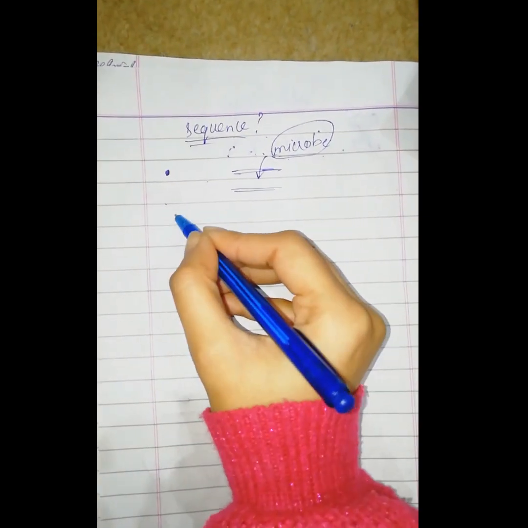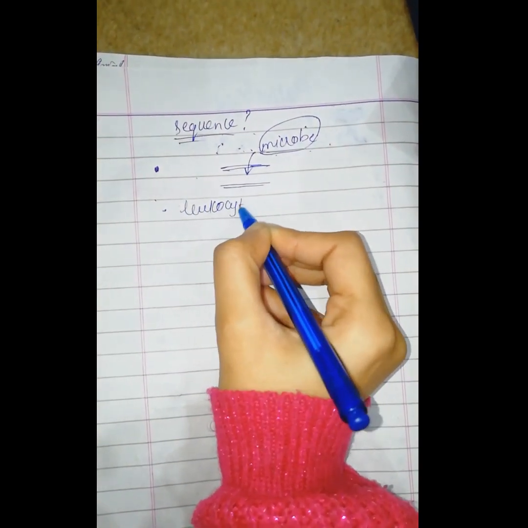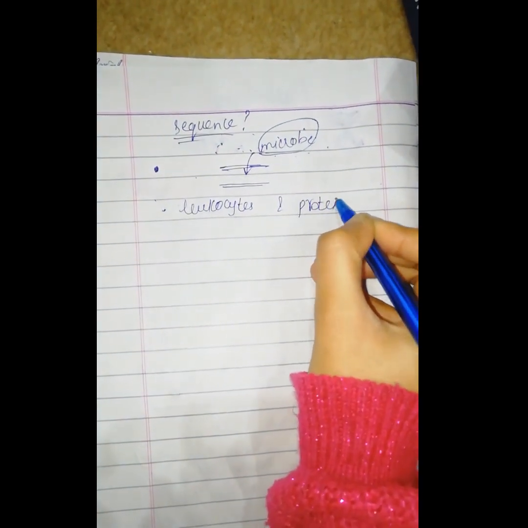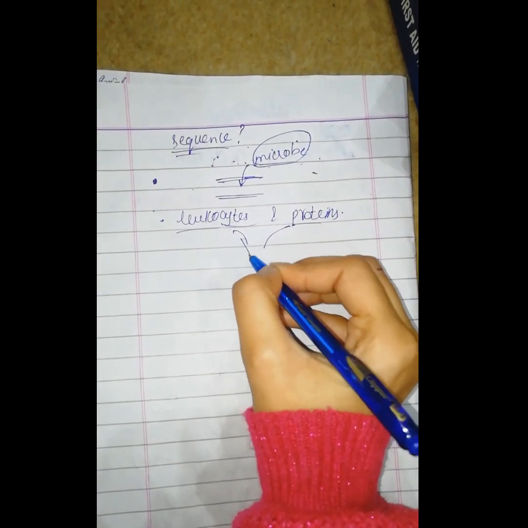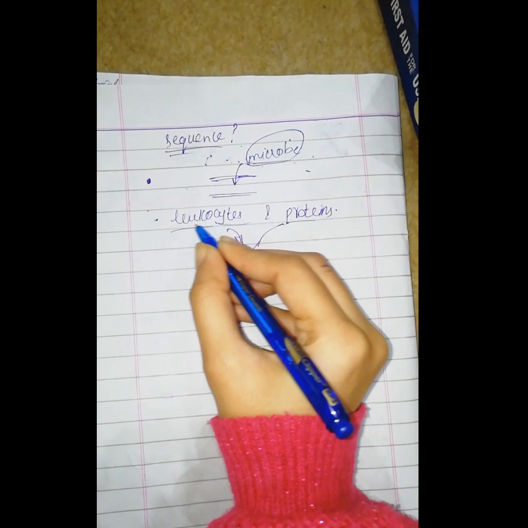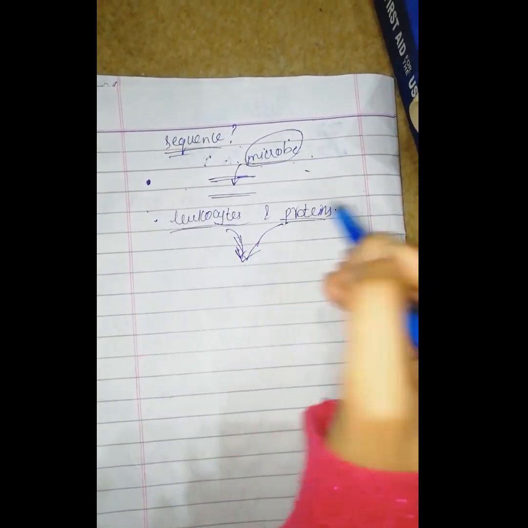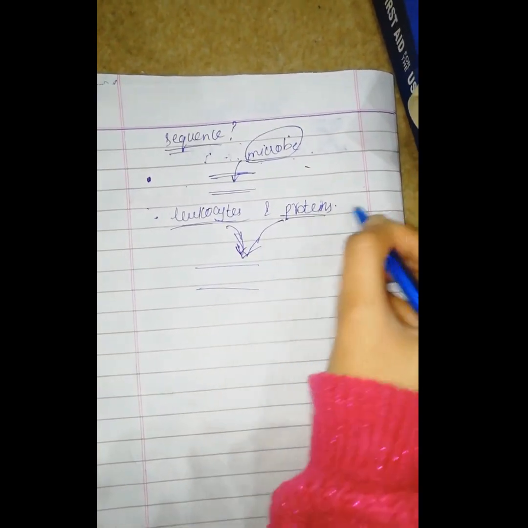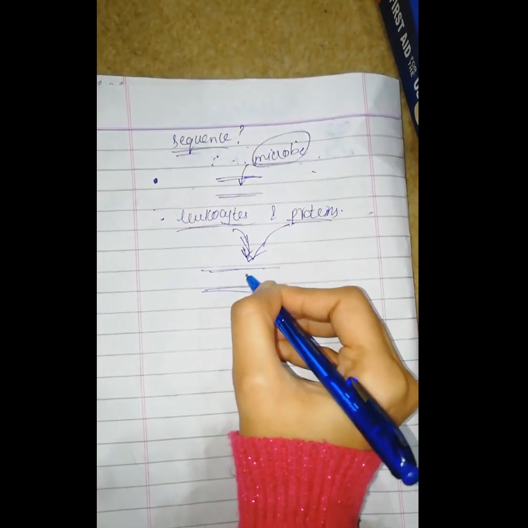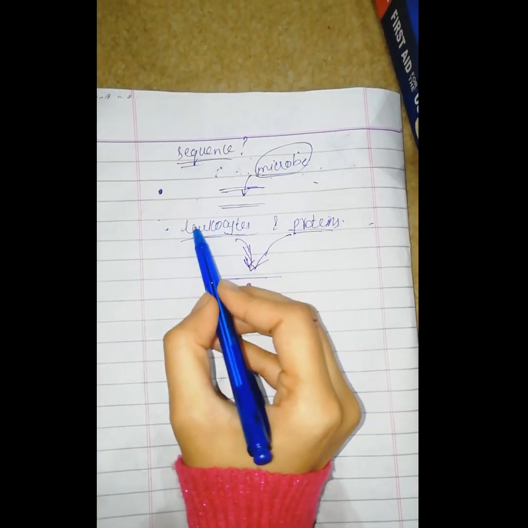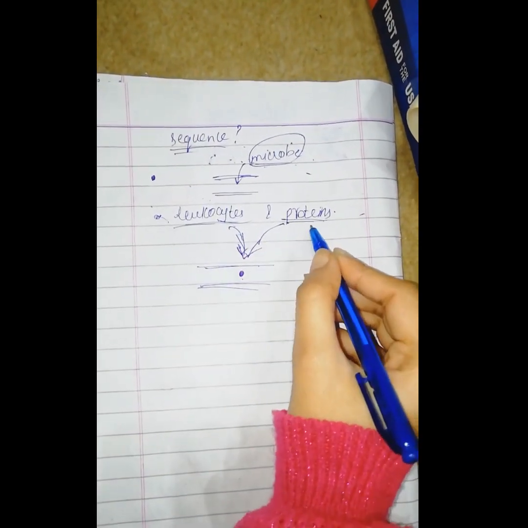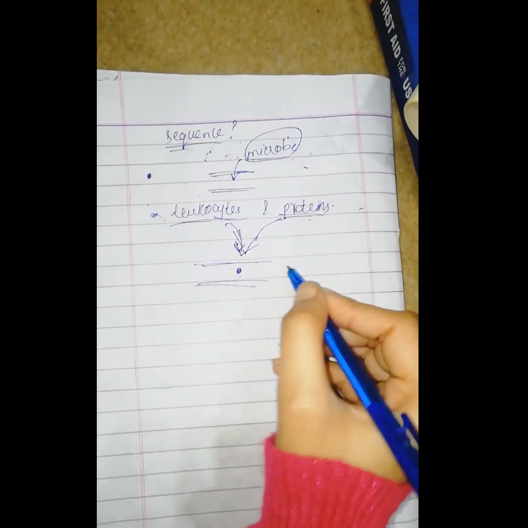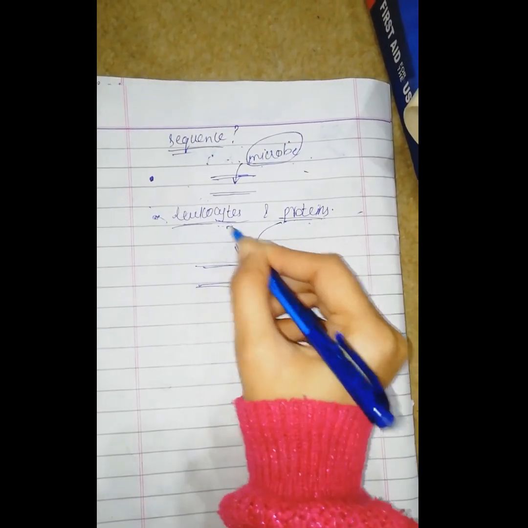Okay, then leukocytes and proteins are recruited from circulation to the site where the offending agent is located. The leukocytes and proteins present will go near our offending agent, for example near this microbe, from the circulation into this vascular tissue. Then these leukocytes and proteins will be activated and will work together to destroy that offending agent.